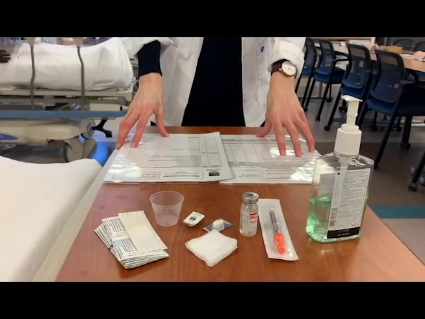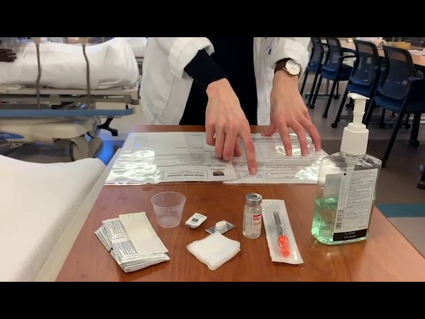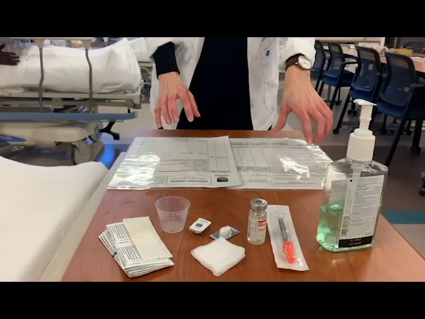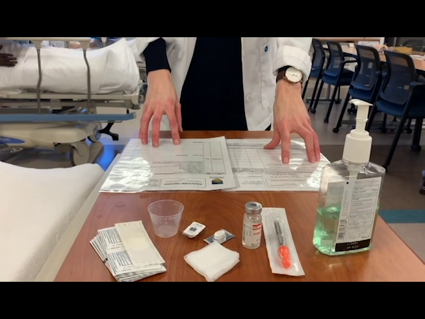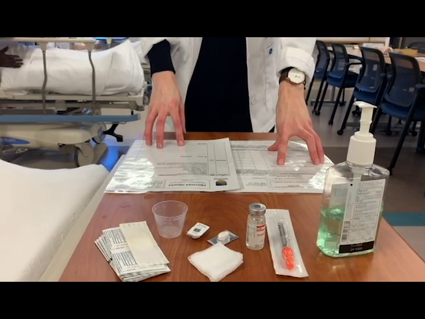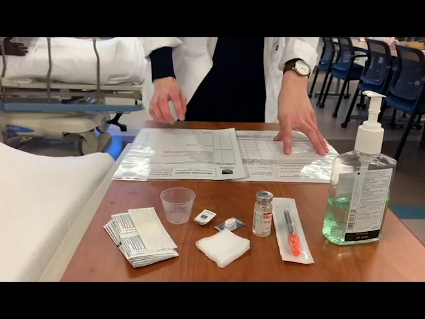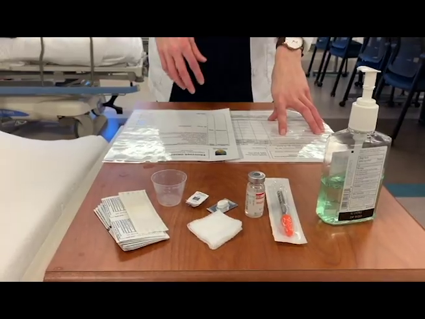Looks like I have orders to administer to a Tracy Jones, date of birth 2/14/1943. I have orders to give insulin, 5 units, subcutaneous injection, as well as acetaminophen, 325 milligram tablet PO. Both are ordered for now.